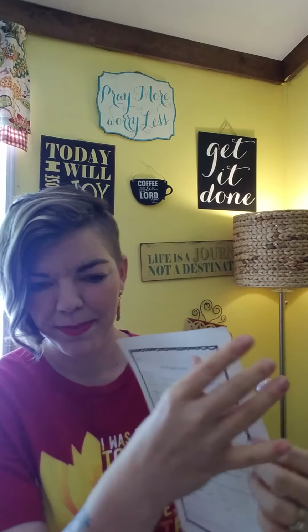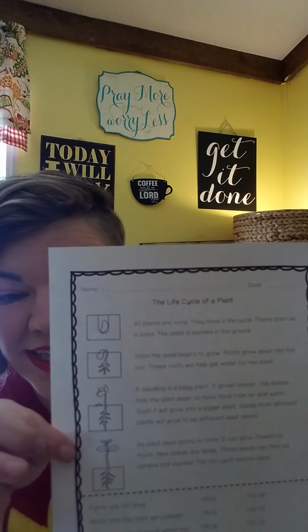Okay, guys, so we're going to start here with this page right here. At the top, it says you can put your name, so it's a great opportunity to practice names, moms.